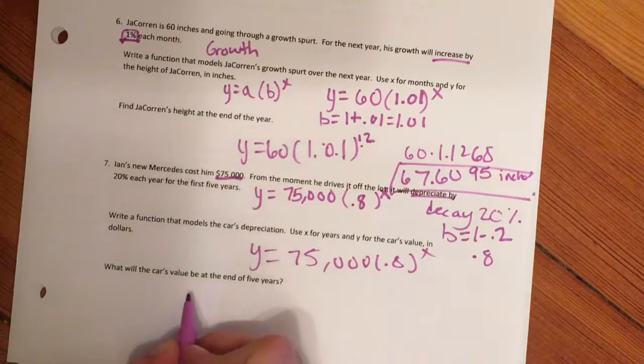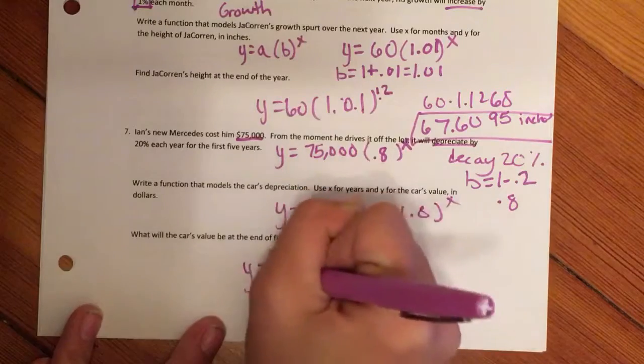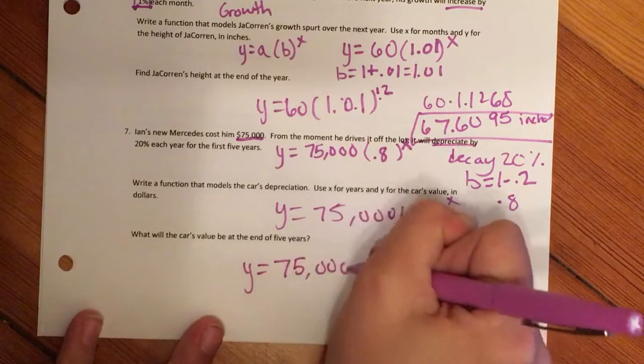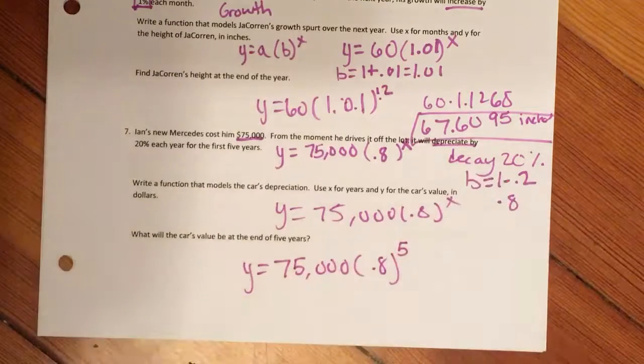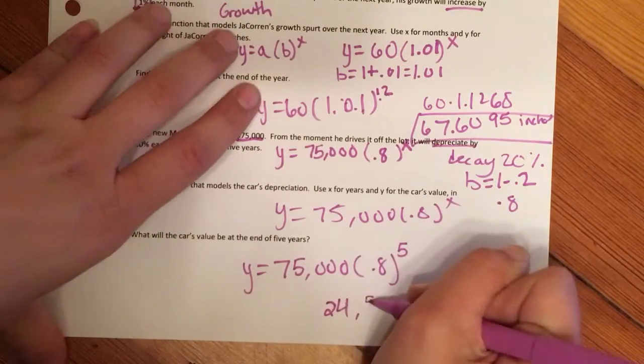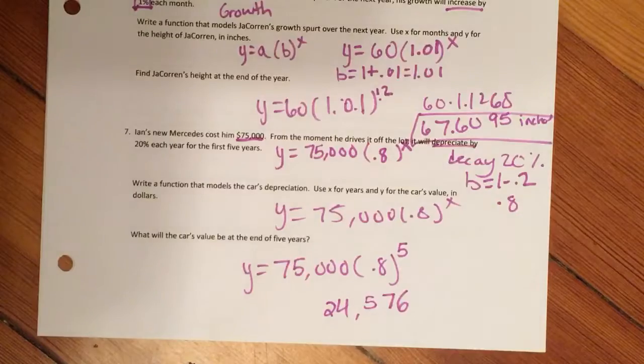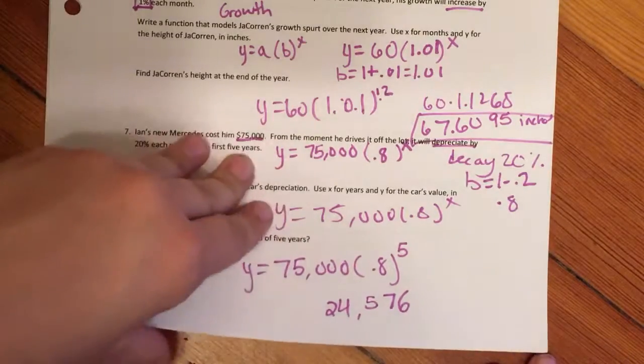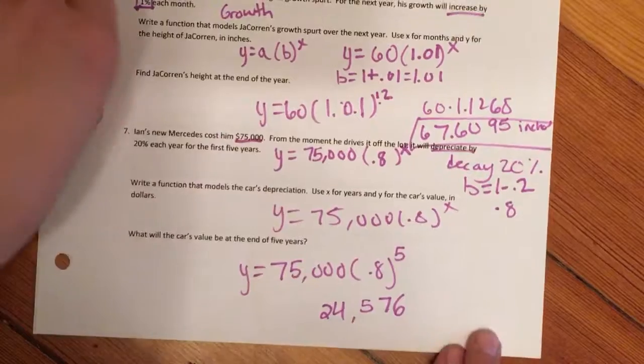Now, what will the value of the car be at the end of 5 years? Well, the x represents the number of years, so all you need to do is plug in 5 there. So let's take our calculator and do 0.8 to the 5th times 75,000. And you should get roughly 24,576. So we've gone through 2 growth examples and 1 decay example when you are given the rate.